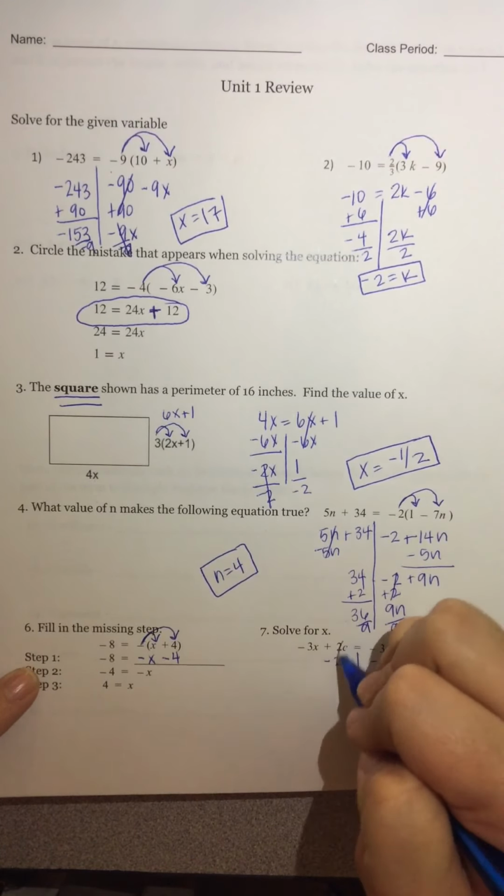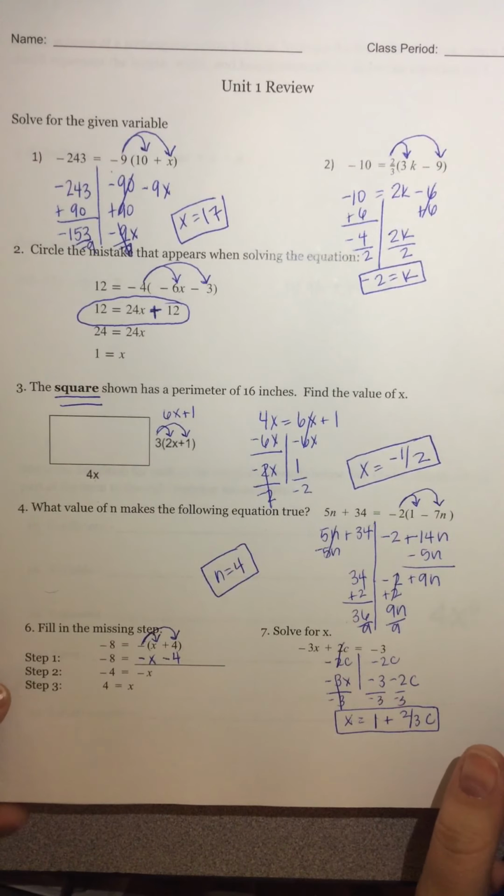Okay, if you were to put that in a calculator, you'd get a decimal, so we want to keep that as a fraction. Okay, so that is the first part of your review.